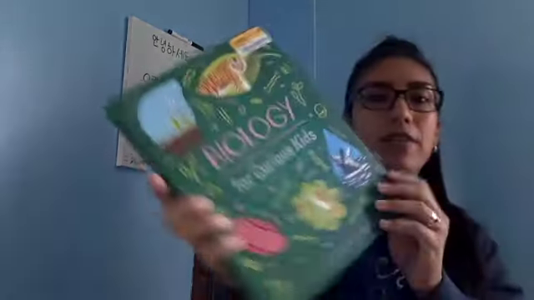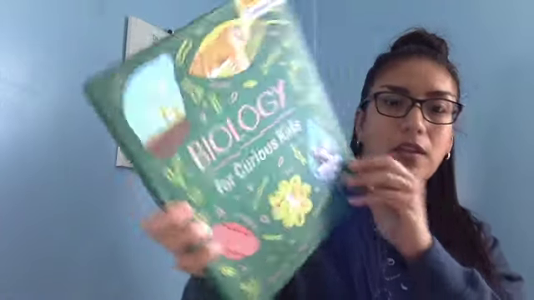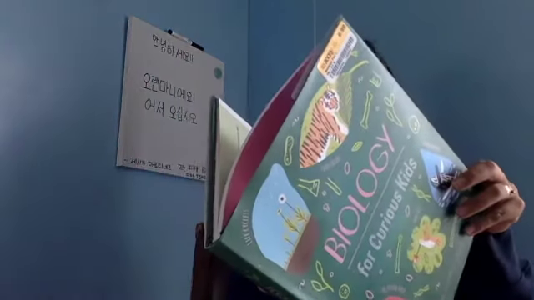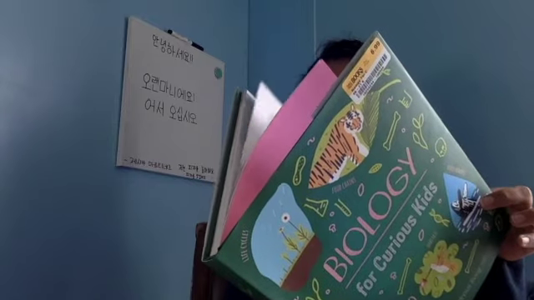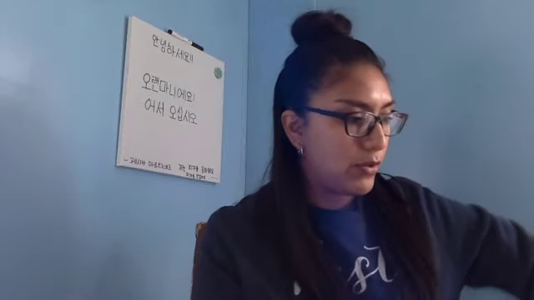And then I found this one too. And it also talks about life cycles and habitats for insects. All right, those are all the books that I found that I will be using.